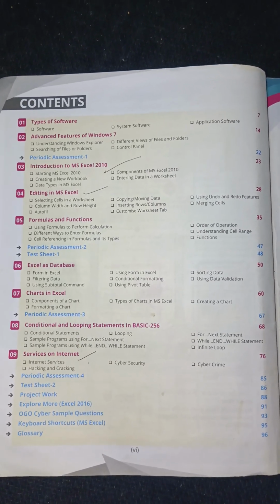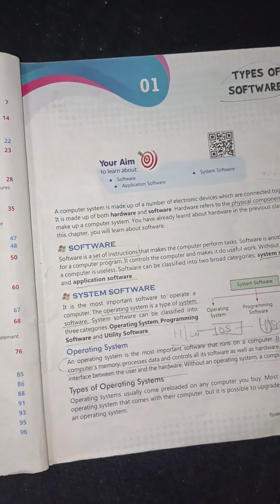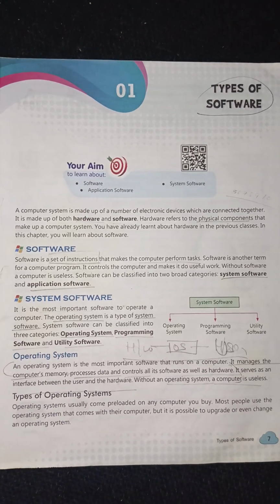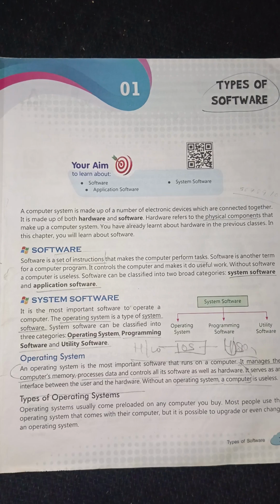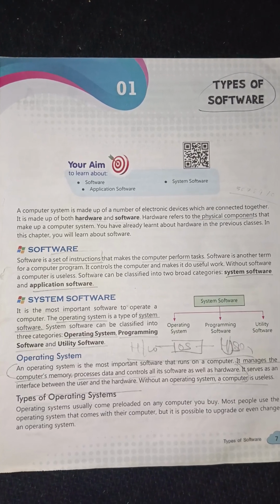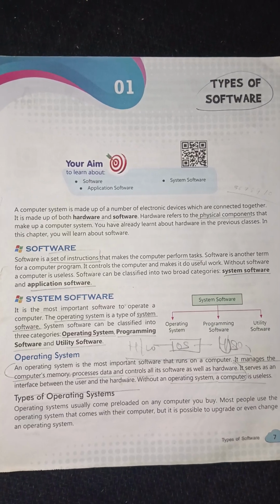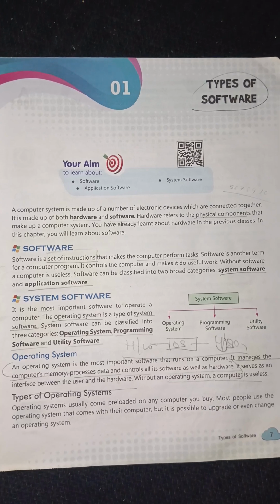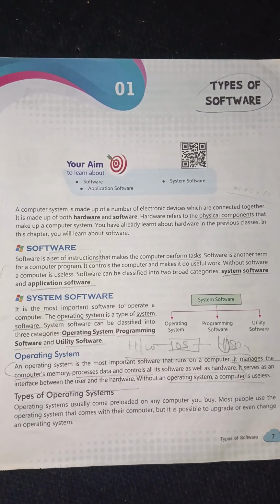Let us know about chapter 1, and chapter 1 is the types of software. The aim of this chapter, that is the goal of the chapter, includes software, application software, system software. What exactly is a software? Let us know what exactly is a software and what are the types of the software. Under the types of the software, it is further categorized into three types. Let us know one by one.